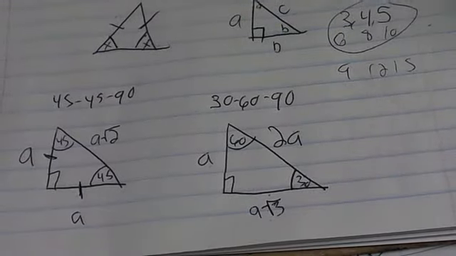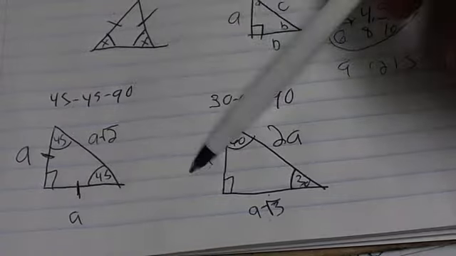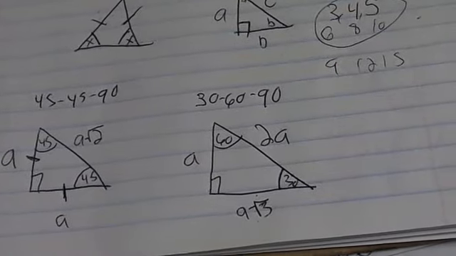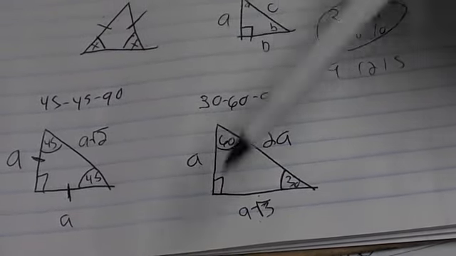Okay? If A is 2, then this is going to be 4, and this is going to be 2 square root of 3. Again, you don't believe me, do the Pythagorean theorem, you're going to get the same thing.